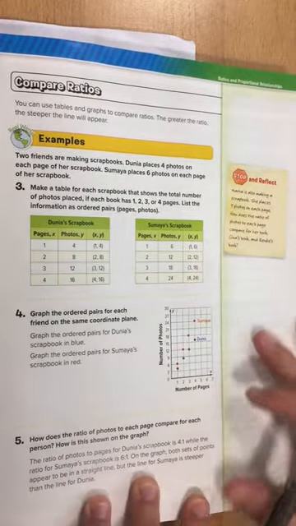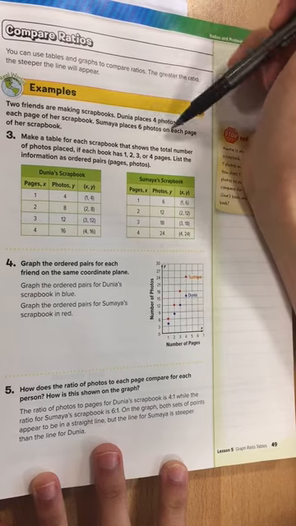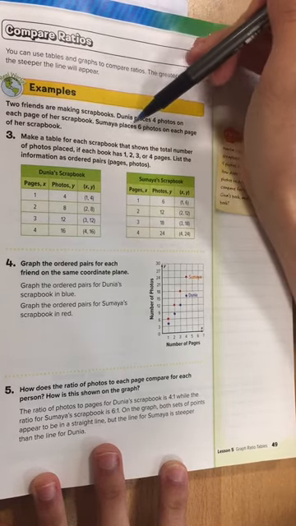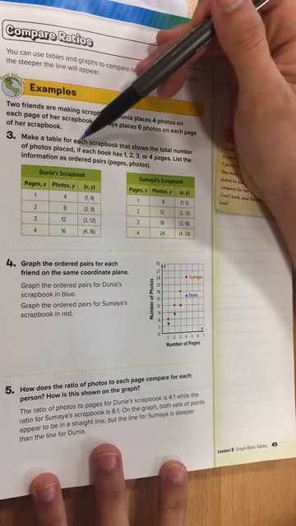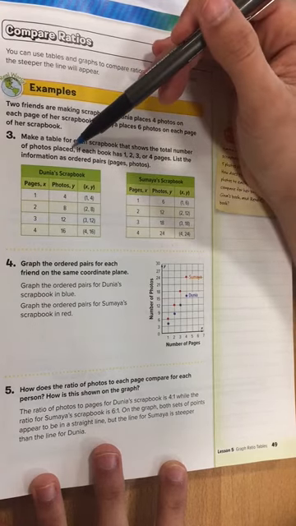Okay, I'm gonna try to go quicker now. So it says, 2 friends are making scrapbooks. Dunia places 4 photos on each page of her scrapbook. Sumaya places 6 photos on each page of her scrapbook. Okay, make a table for each scrapbook that shows the total number of photos placed.